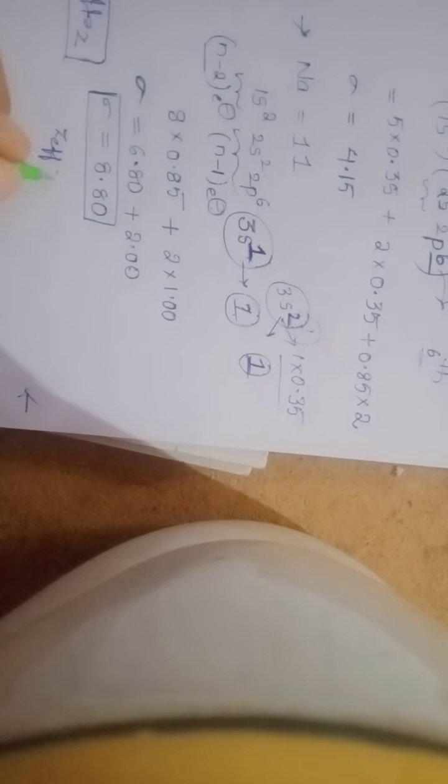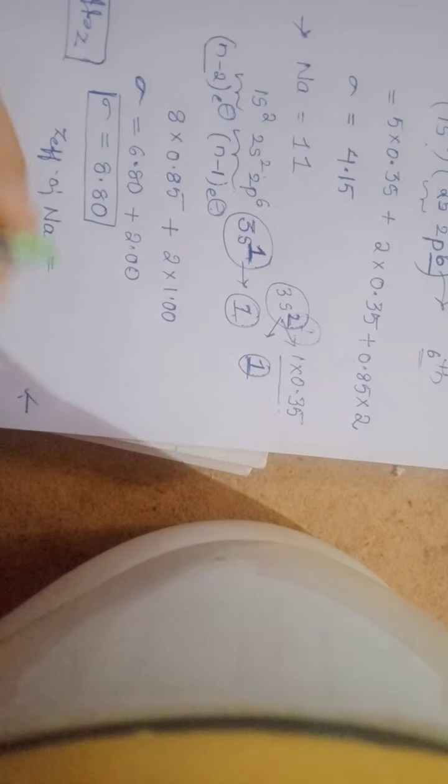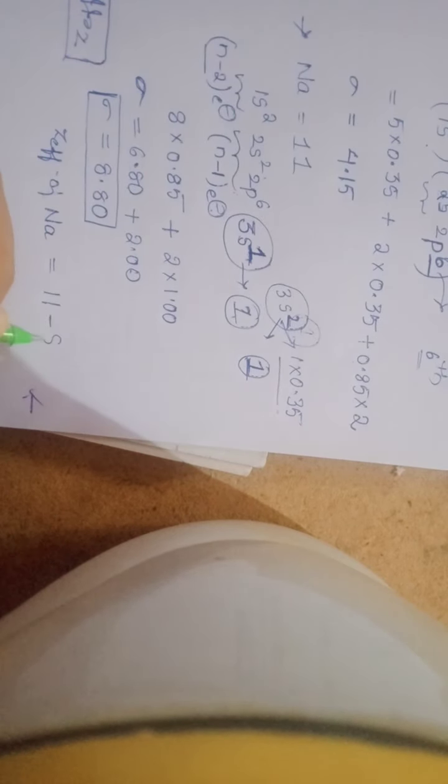Sigma equal to 8.80. Now from this we can calculate the Z effective of sodium, that is 11 minus 8.80. By taking different examples, calculate yourself, try yourself.